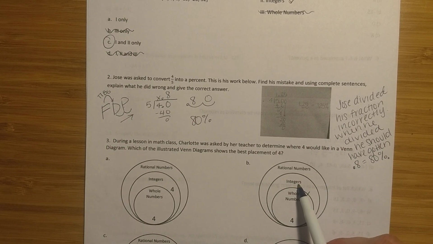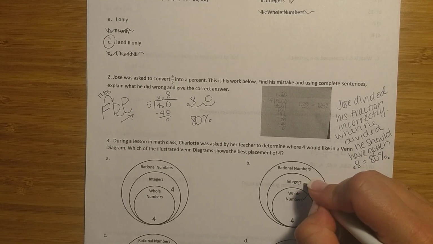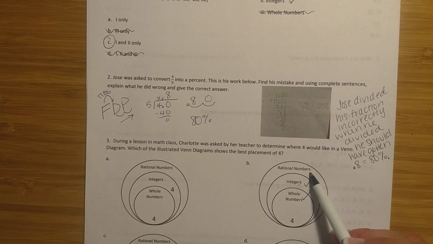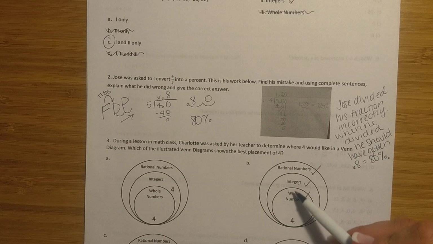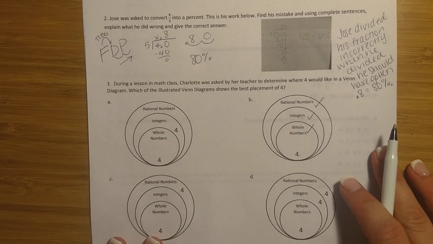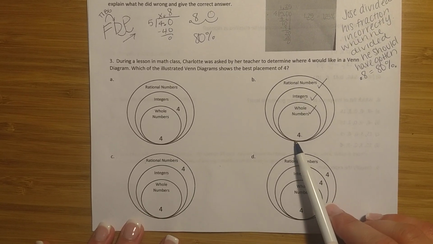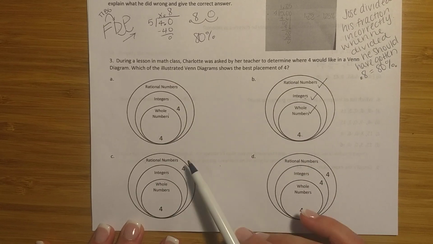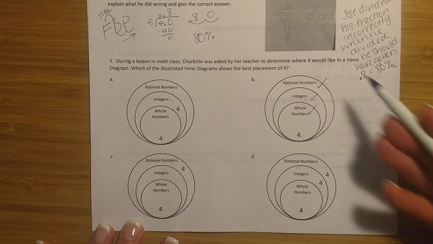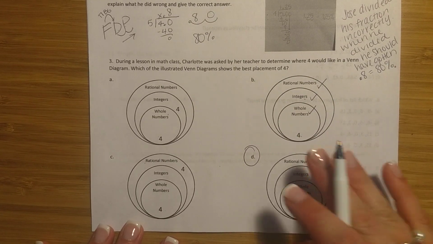Can 4 be found on a number line? Yes, so it's also an integer. And I've learned about the number 4, so it's also rational. So this 4 needs to be in all 4 of these circles. Looking at my options, this one is only in whole number. This is only in whole and integer. This is in whole and rational, and this one has it in all 4. So the answer here would be D.